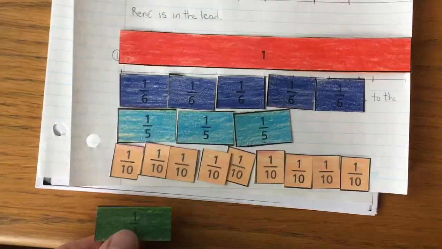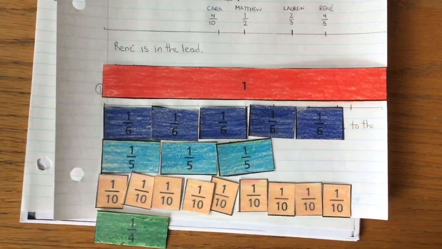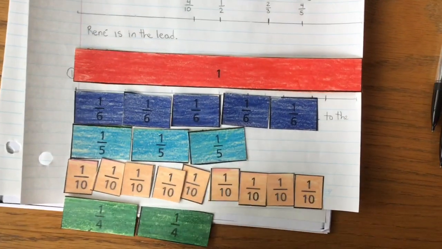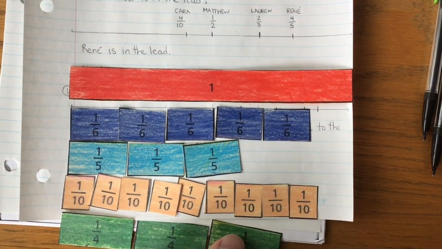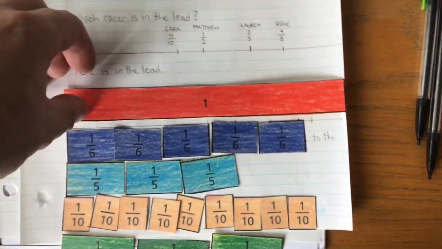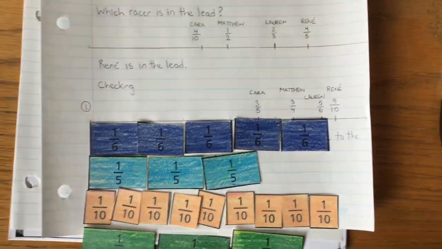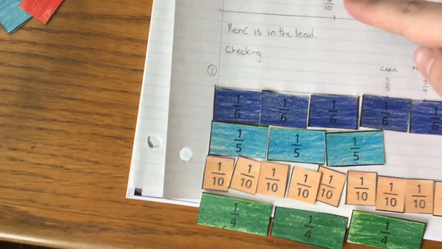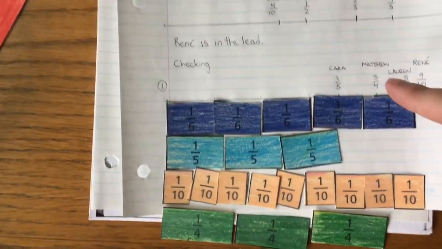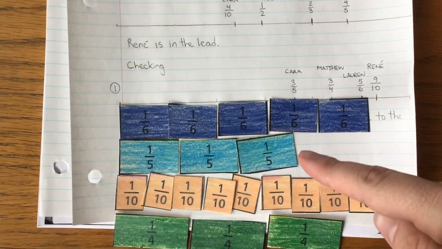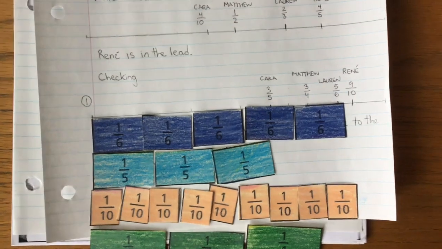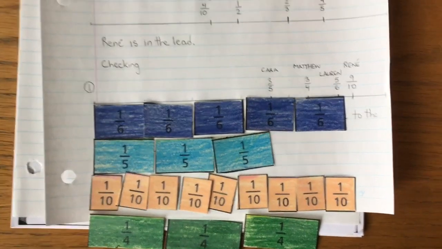So we go 1, 2, 3. And voila. Now when I remove this fraction strip, it'll reveal where they are on the line. So as you can see, we've got Kara at 3/5, Matthew at 3/4, Lauren at 5/6, and Renee is in the lead at 9/10.